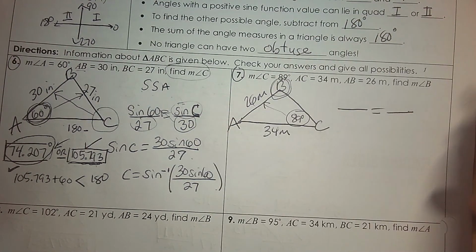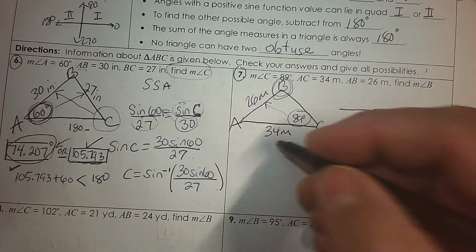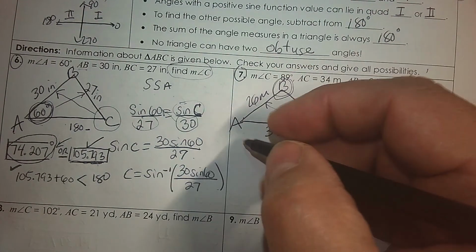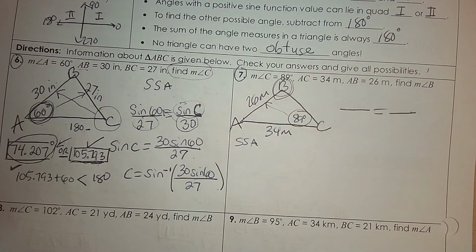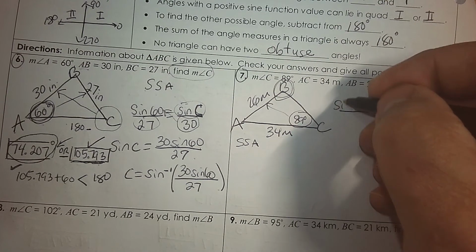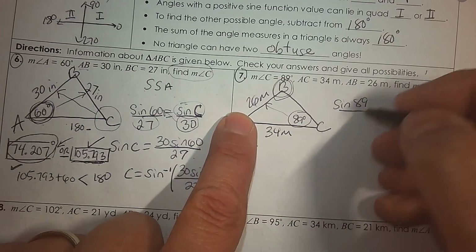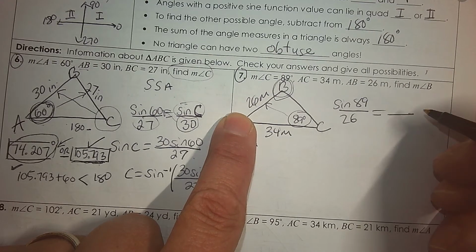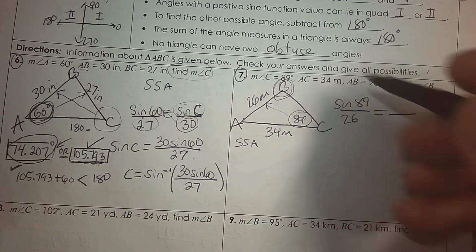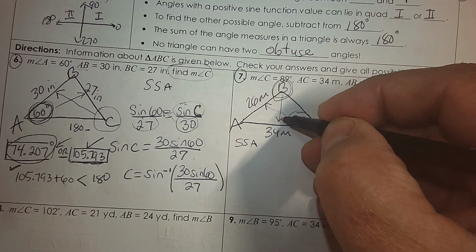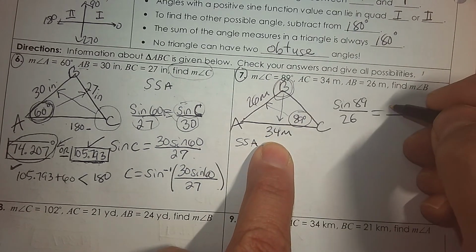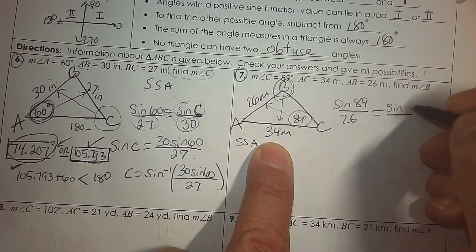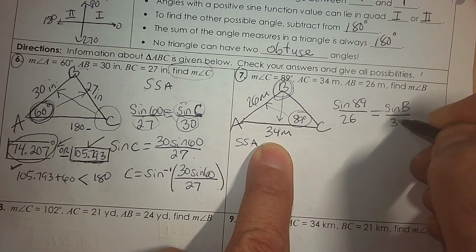So again, this is what's called a side-side angle situation. That's the type of triangle this is. So I know 89 degrees and its opposite side is 26. I'm looking for angle B. What side is opposite of angle B? So it's sine B, because I don't know the angle, over 34.